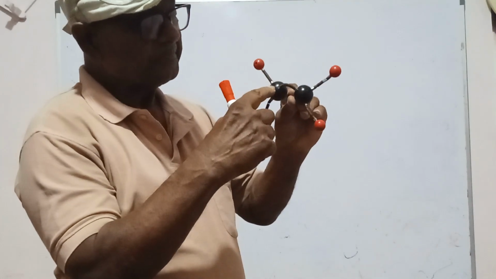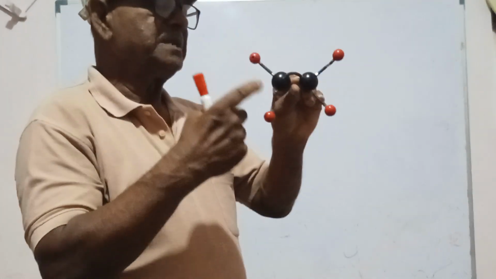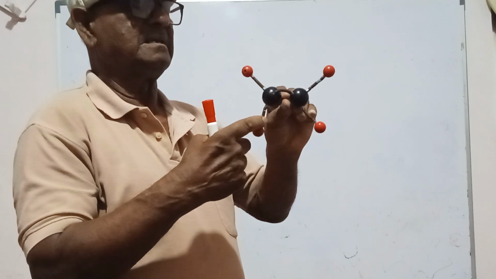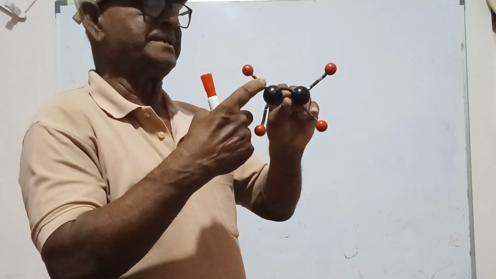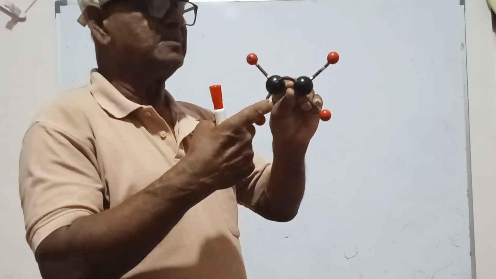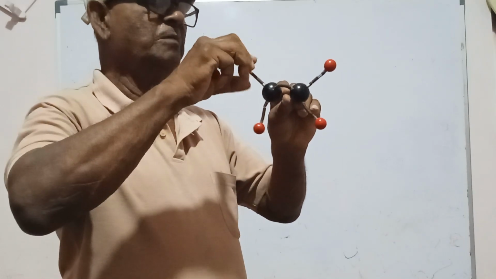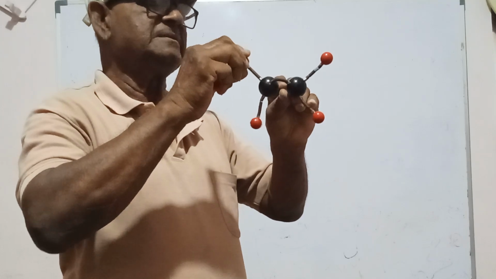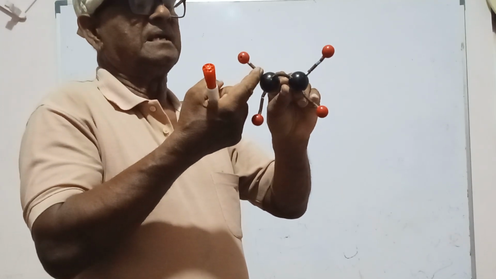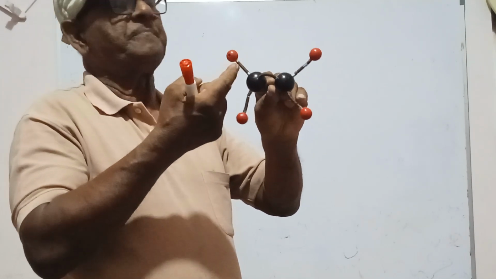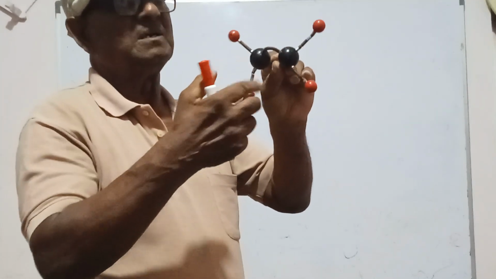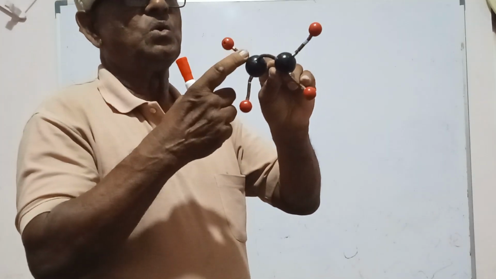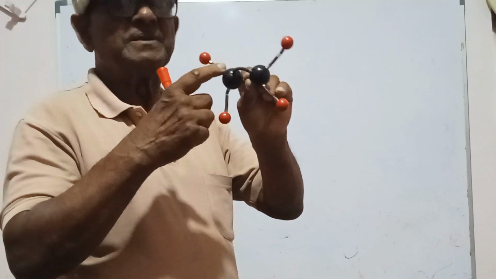See here, two sigma covalent bonds: an sp2 hybridized orbital and the 1s atomic orbital of hydrogen, linear overlapping. They form two sigma covalent bonds.